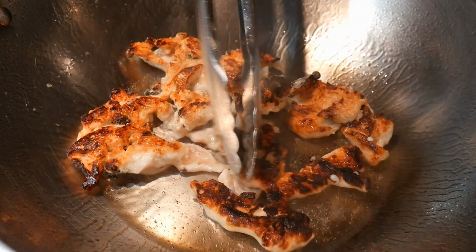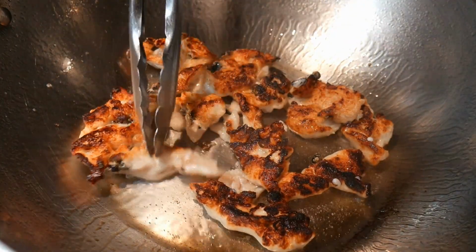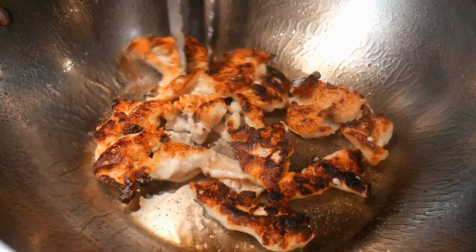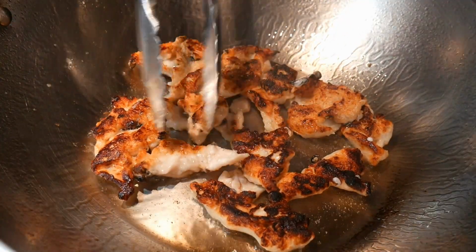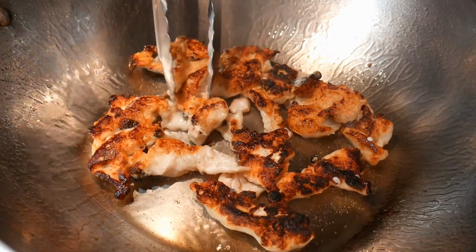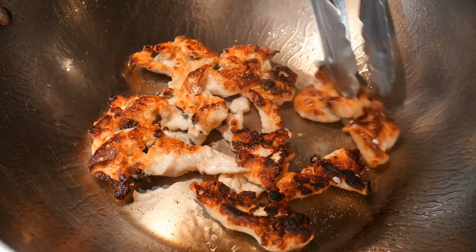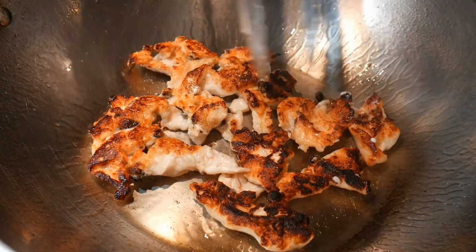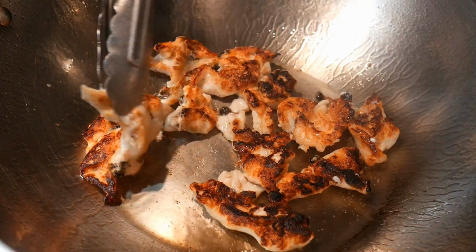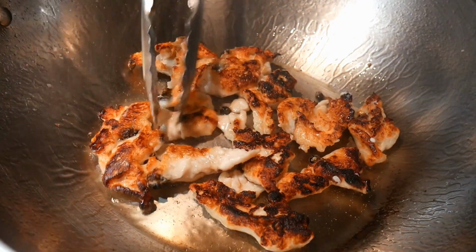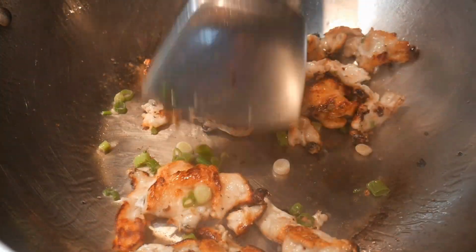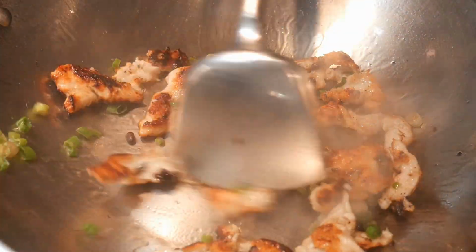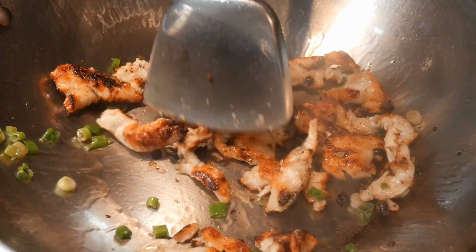The added sugar causes the chicken to caramelize. The chicken will take on great flavor and you actually will not taste the sweetness of the sugar. The fermented black soybean will attach to the chicken and give the chicken some very interesting flavor. Next, I add a bit of scallion to garnish the chicken, and I'm going to set it aside. Now I'm going to cook the vegetables.